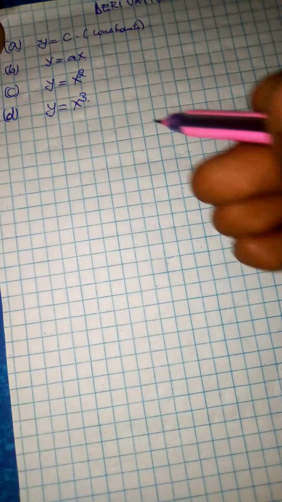Maybe we can also denote this R as x0 and S as x, so that this distance would be equal to x minus x0. Also, as you can see here, if the point P is y0, the point Q will also be y0, which means that there is no change in y.